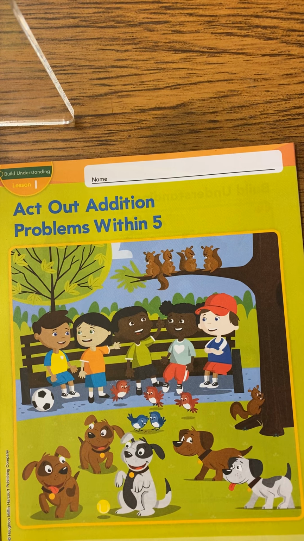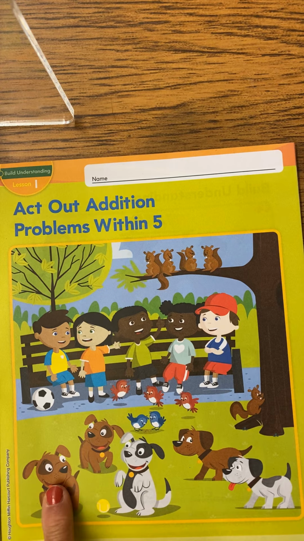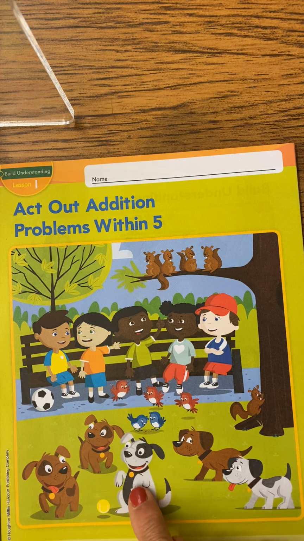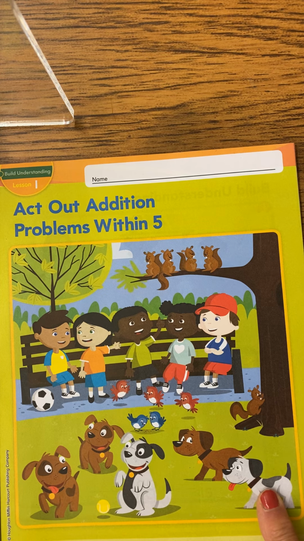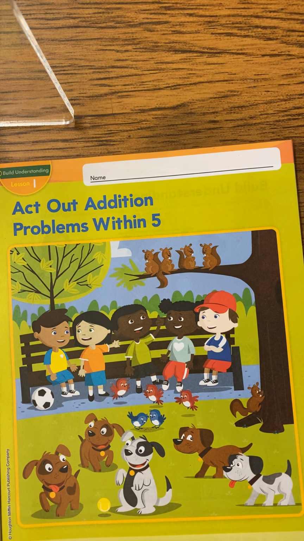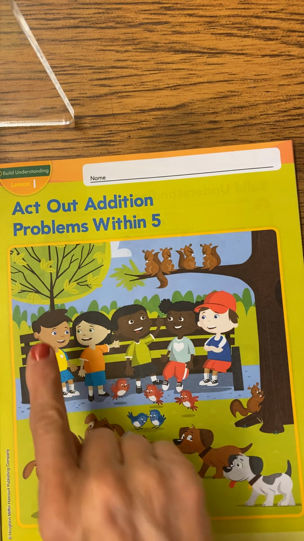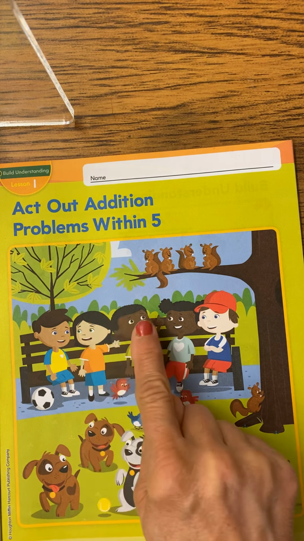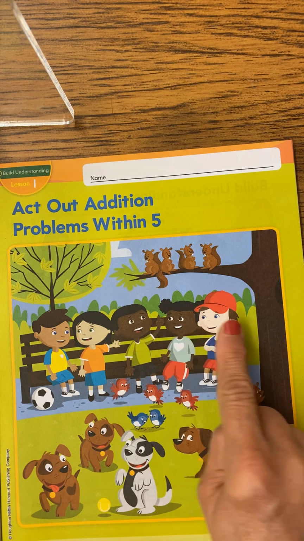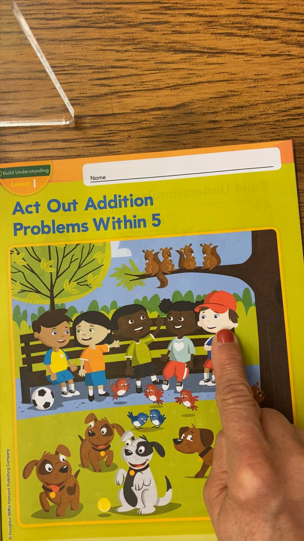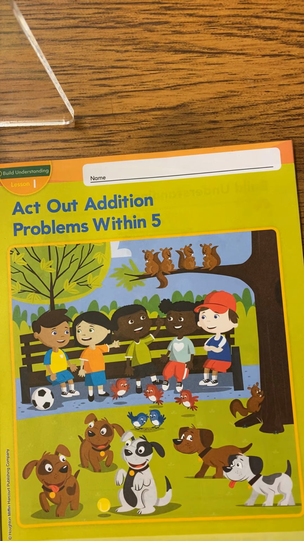How did you know there were 5 dogs? Because we started counting from 1. 1, 2, 3, 4, 5. And then the last number we say, which was 5, tells how many there are. Let's count the children and listen for that last number. Ready? 1, 2, 3, 4, 5. We know there's 5 because we ended on 5.